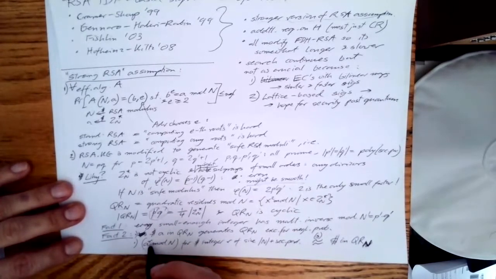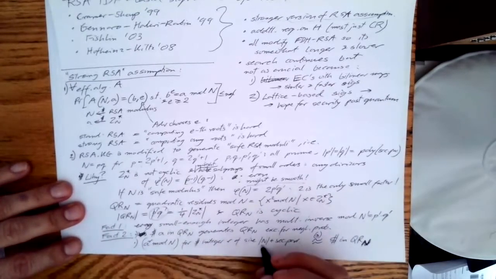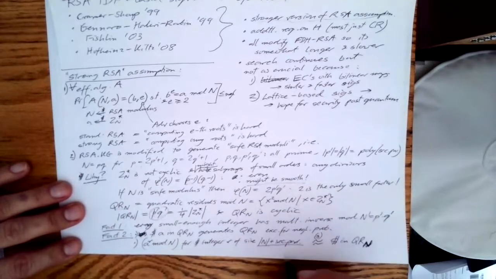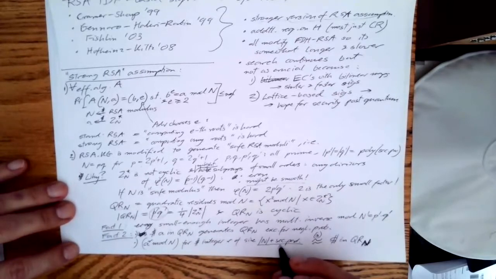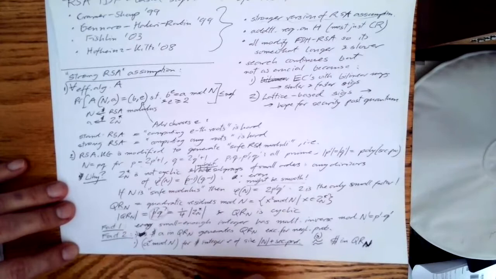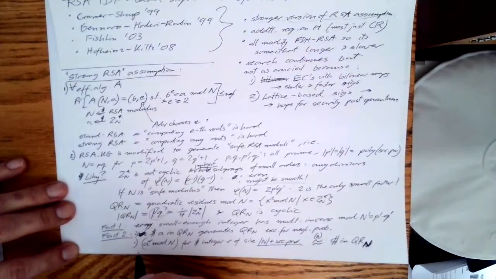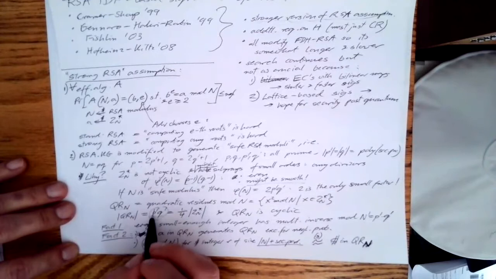Why? Because for an integer of that size, you know that a to the r mod n is the same as a to the r modulo the order of the group.